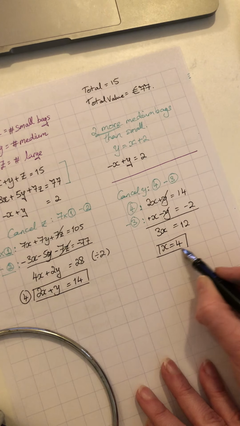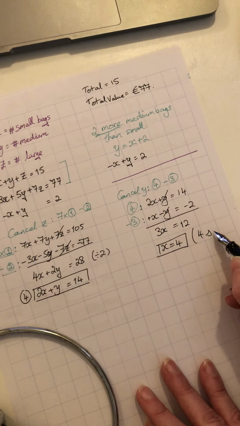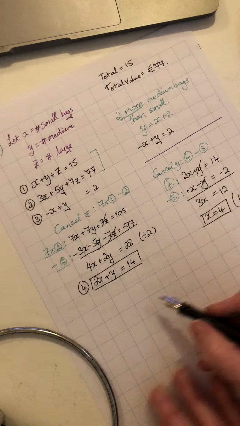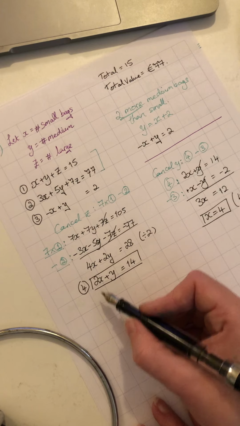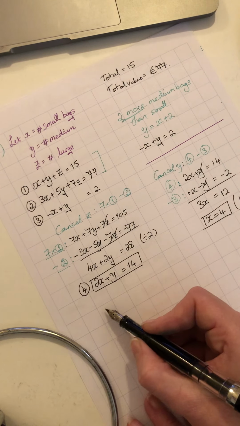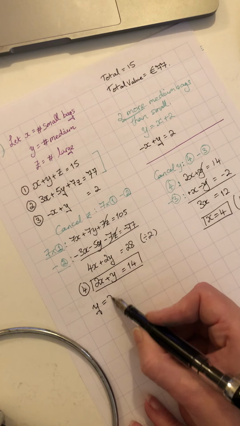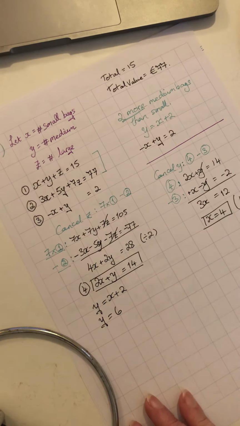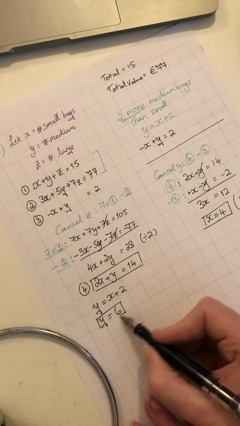Okay, so they sold 4 small bags of popcorn. Sub into here, or here actually, or even here. We know that y is equal to x plus 2. So y is equal to 6 because they sold 2 more medium bags.